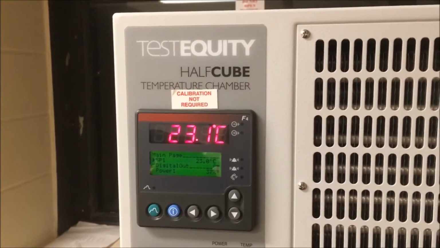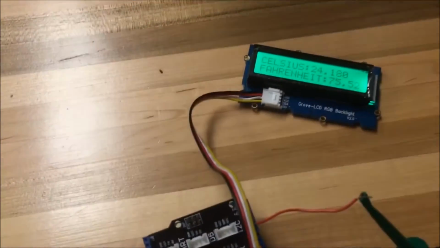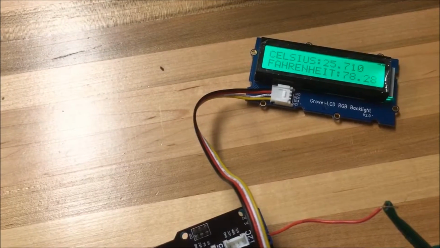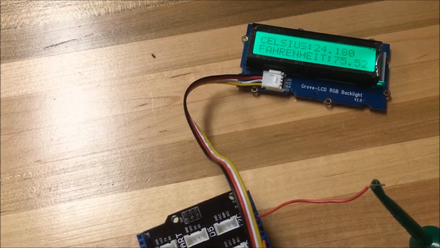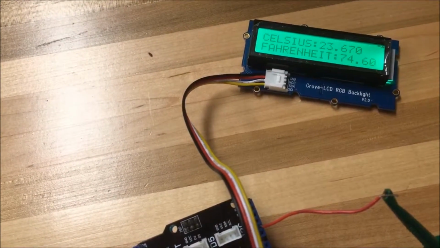Here the temperature chamber shows a temperature of 23.1 degrees Celsius, and we can see on the LCD screen that in Celsius it shows a temperature of around 25.7 right now, and it keeps on fluctuating because we are getting an accuracy of plus minus 2 degrees Celsius.